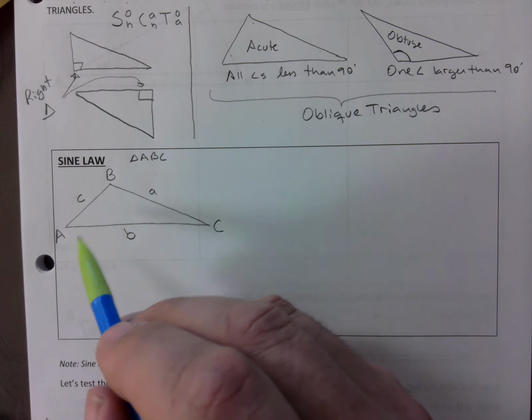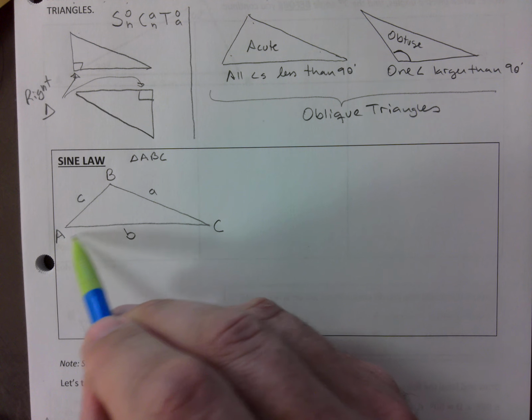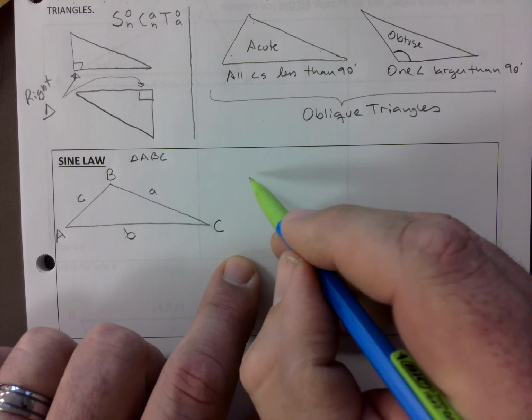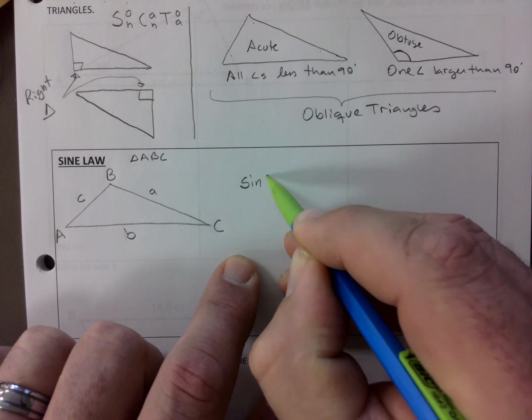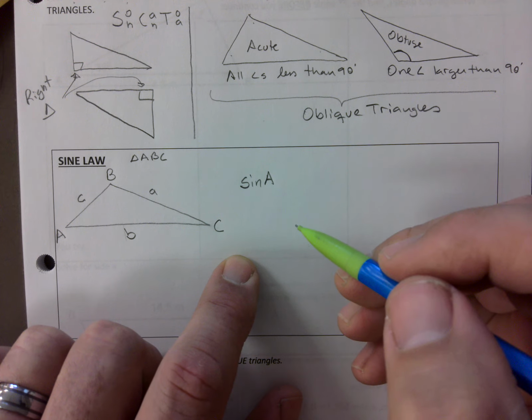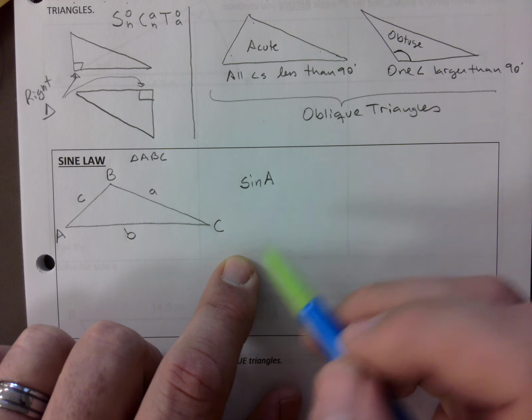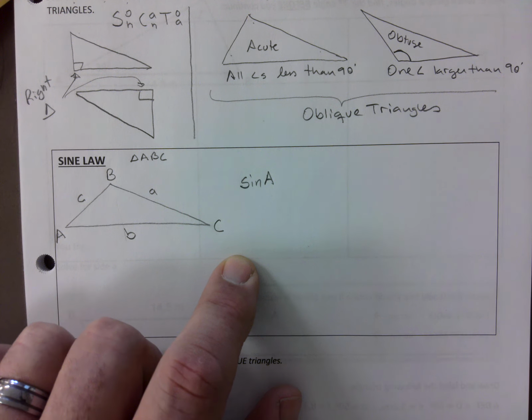Okay, so you almost have a bit of a pair. Paired up, paired up, paired up. So this is what sine law is saying. If I have time, I want to prove this to you, like an actual proof. It's longer, so we're going to first learn how to use it, and then I'll show you why we know it works every time.